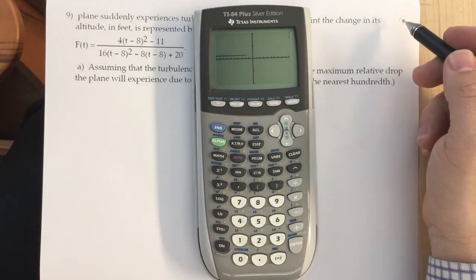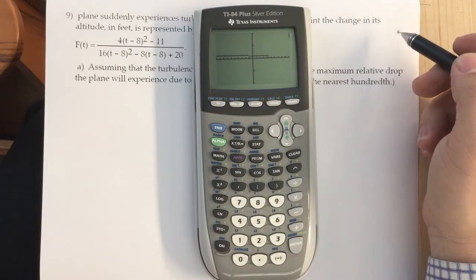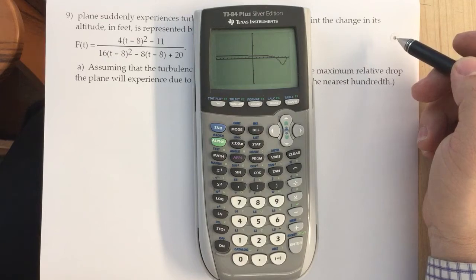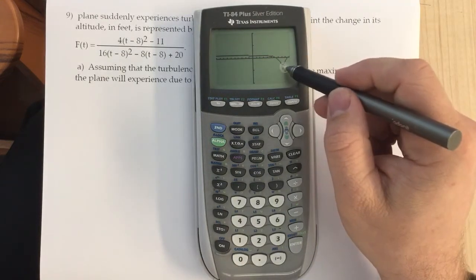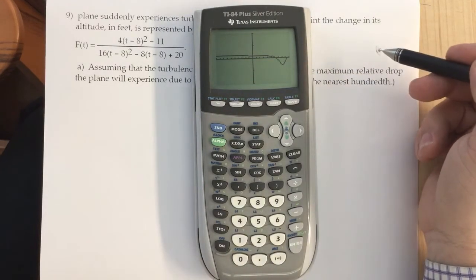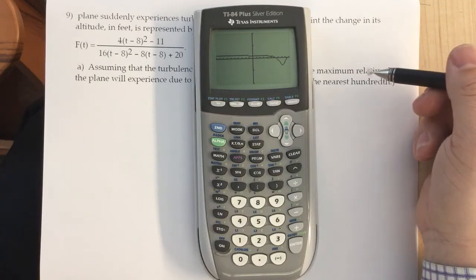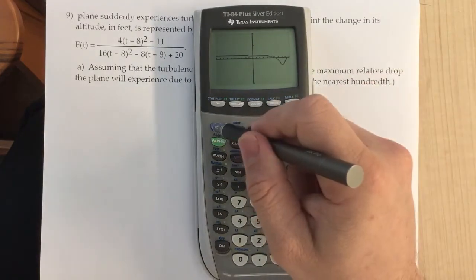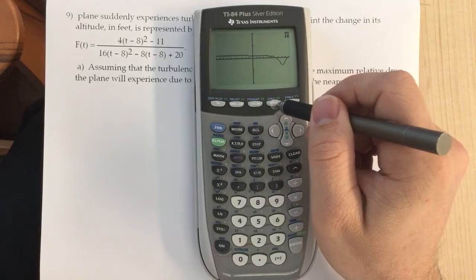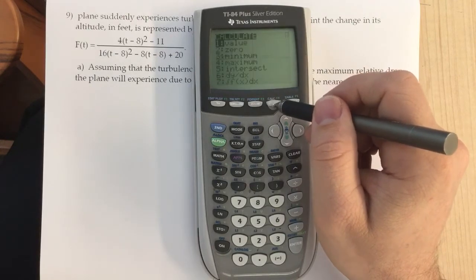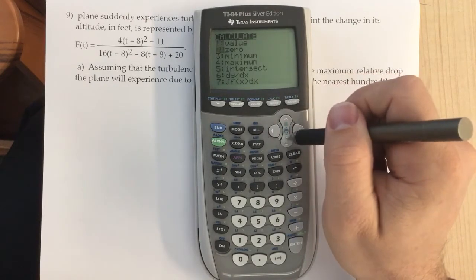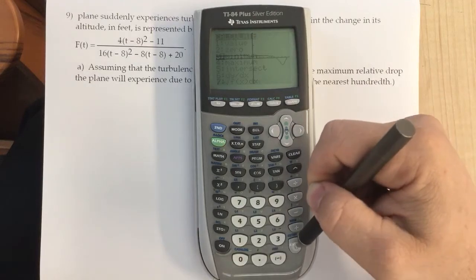There it is. I see that I'm positive. I hope you understand what positive means. And there's my dip. So I need to find out what that y value is. Now remember, your calculator will compute that for you. That's the minimum on the calculator. So second, and I press the trace, which brings up the calc menu, and I want to find the minimum, which is number 3 there, and enter.